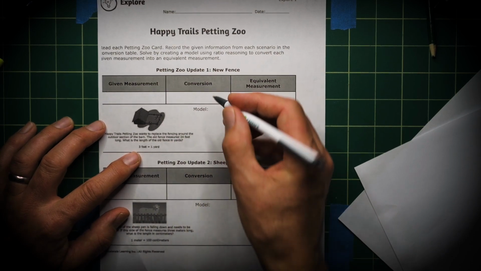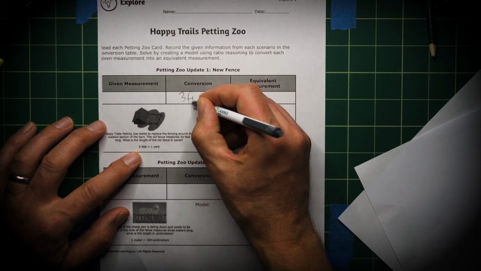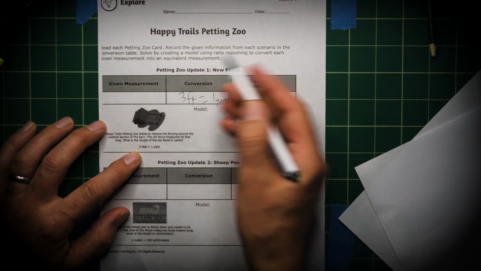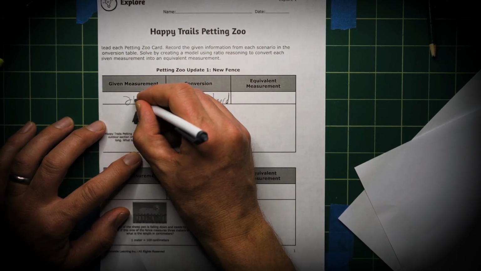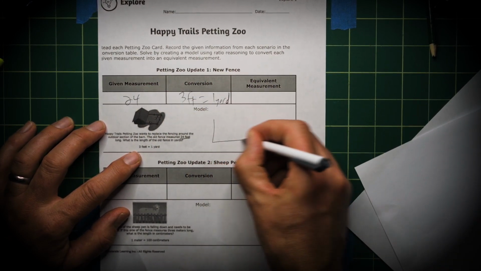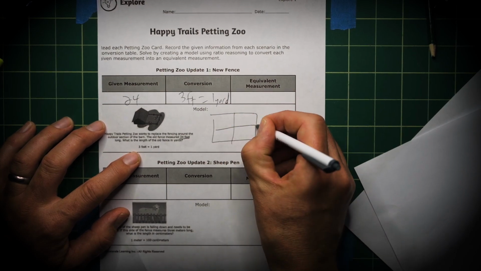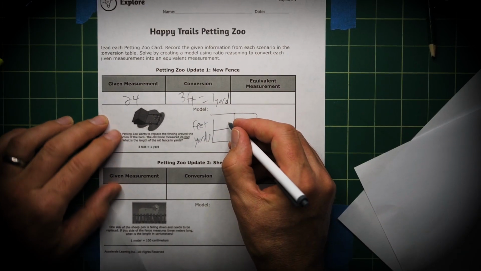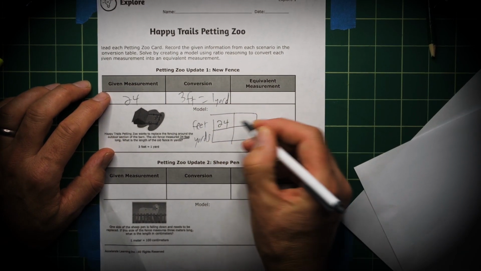3 feet equals 1 yard. What's the given measurement? We're given 24. Now we need to figure out what the equivalent measurement is. Let's go ahead and set up a table here. We have feet, yards. We're given 24 feet.